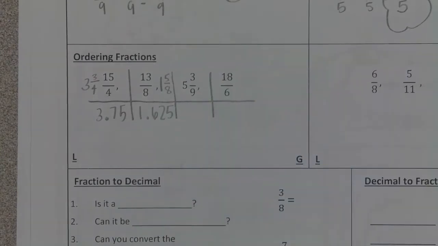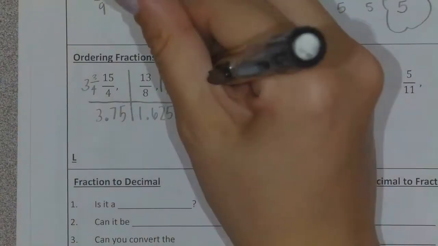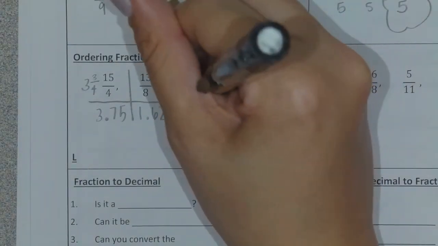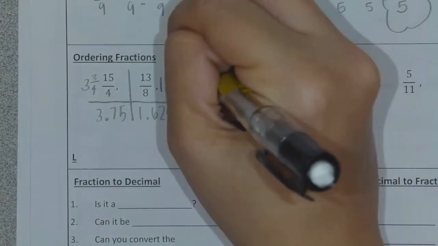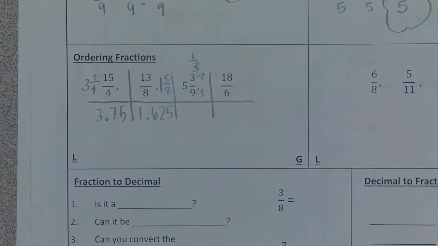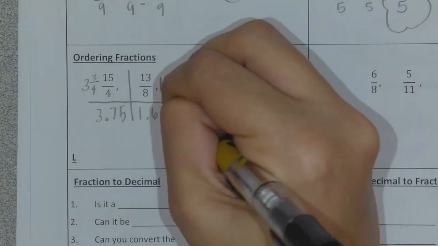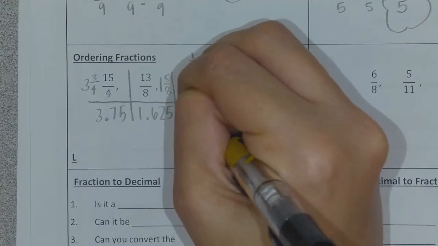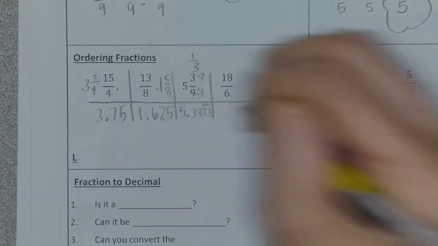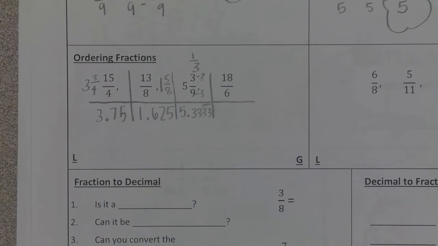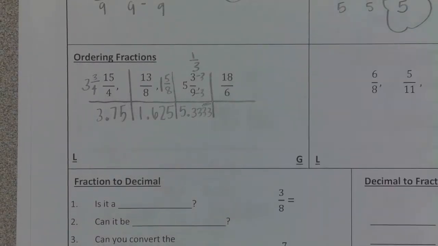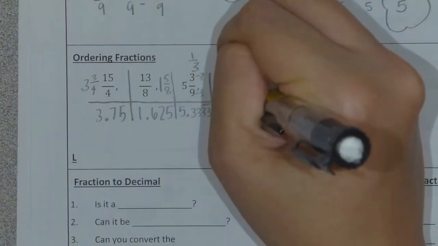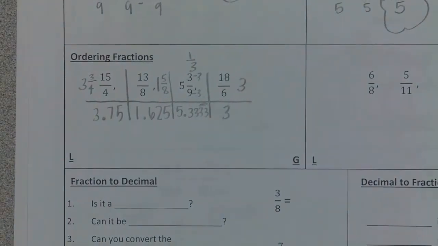Now, this one here is already a mixed number, but I don't know my ninths as a decimal, but I do notice that I can simplify 3/9. They're both divisible by 3, so it becomes 1/3. So 1/3 as a decimal is that funky one where it's 3, 3, 3, 3 with our infinity hat. It's repeating. And then 18/6. Well, 6 goes into 18 evenly 3 times. So that's it. That's all I need.